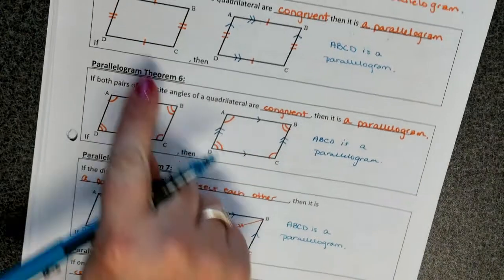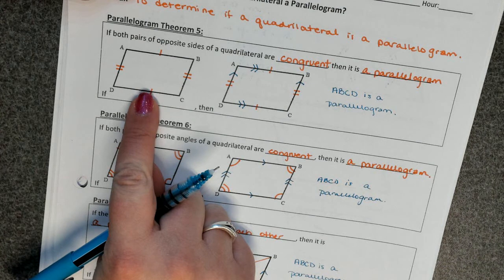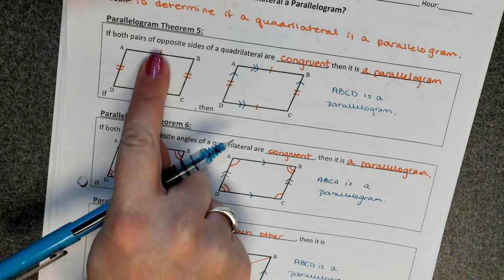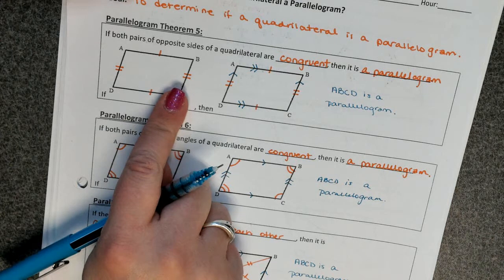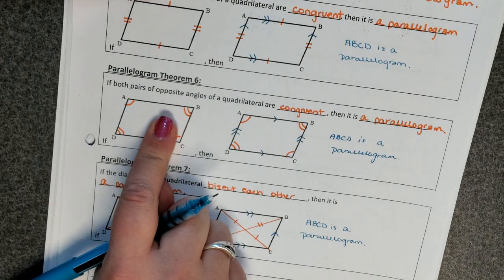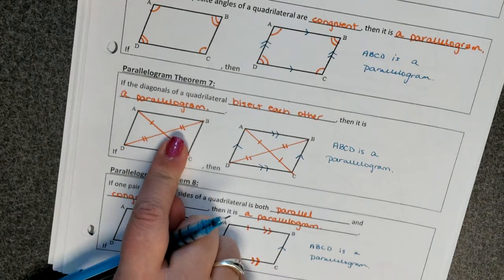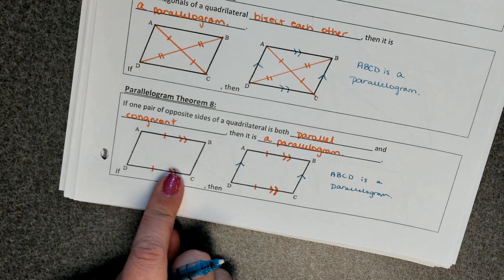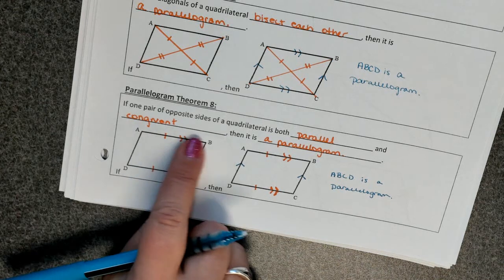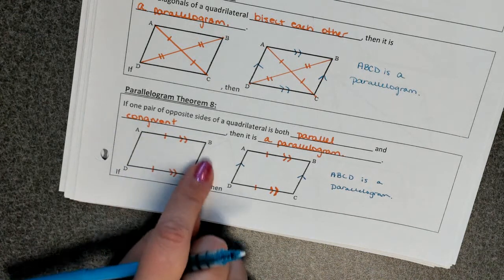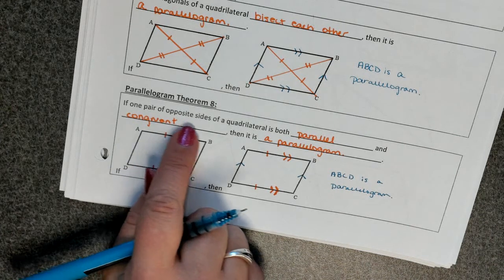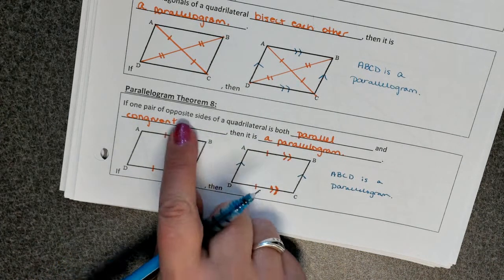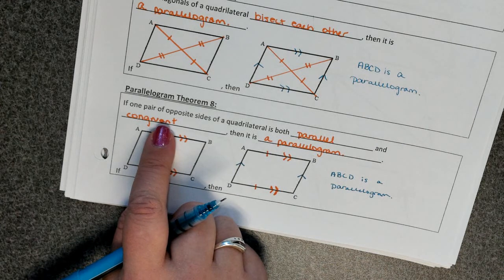Do we have both pairs of opposite sides congruent? Did we have all four sides labeled? No, so we can't use that one. Do we have all four angles labeled there? No, we only were dealing with two. We can't use that one. We didn't have diagonals, so I'm not even going to look at that one. So that leaves us with theorem 8. We have one pair of opposite sides, and we have to show that one pair of opposite sides are congruent and parallel, or parallel and congruent. So we have to use theorem 8 here.